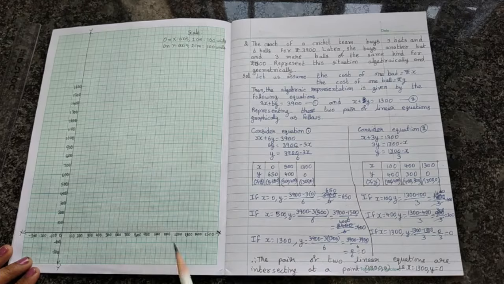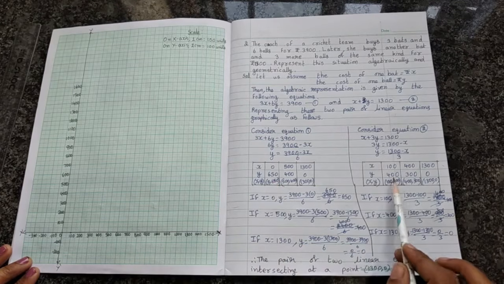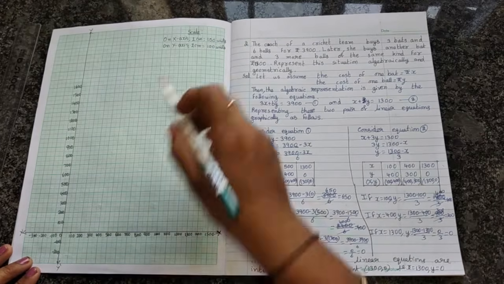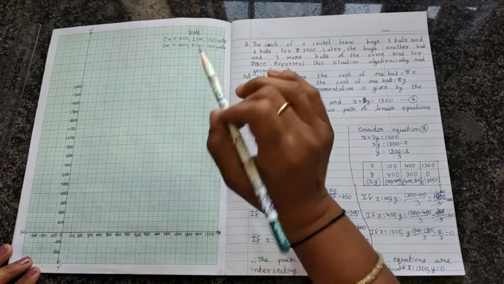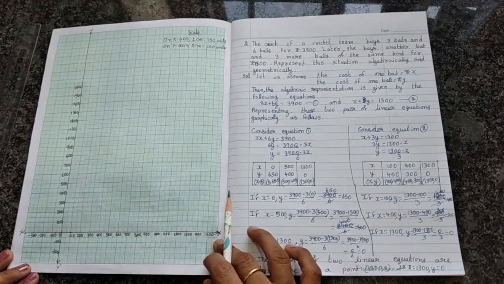So up to 1300 I need my scale. For that purpose I have taken 100, 200, 300 like that on x-axis. On y-axis we have 650, 400, 300 like this. Here on the y-axis also I have taken 1 centimeter is equal to 100 units. The scale is ready and I have drawn the scale, right?